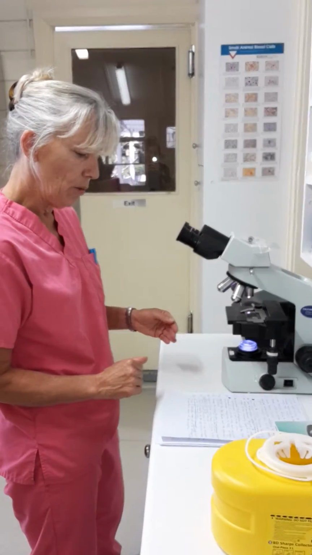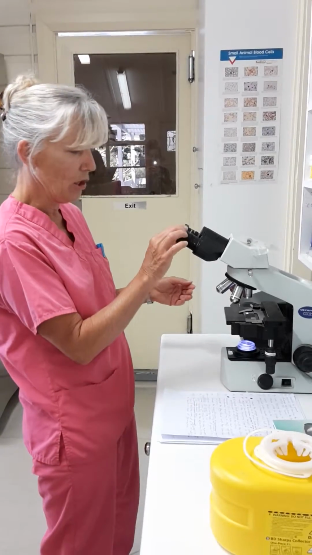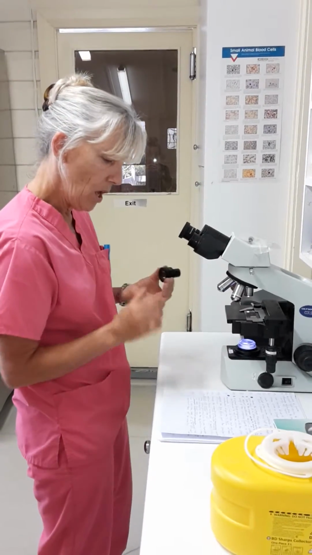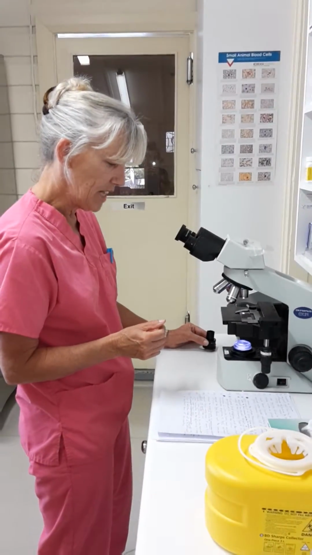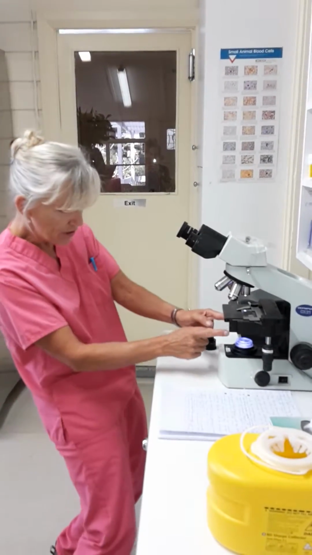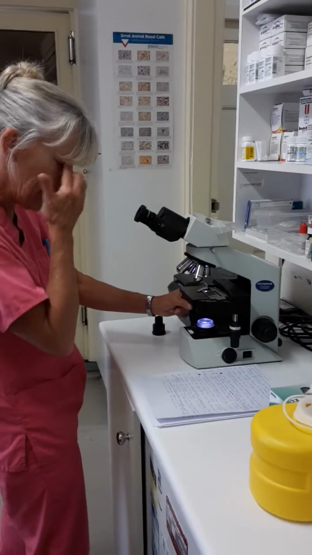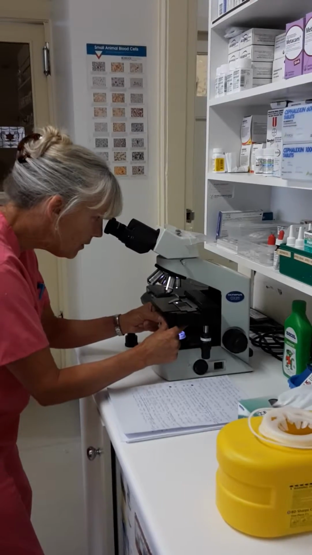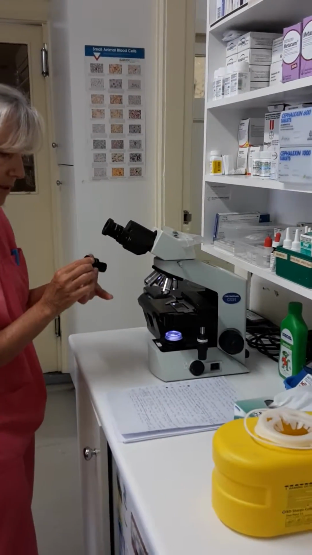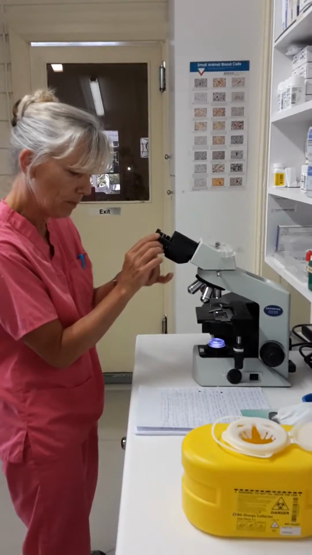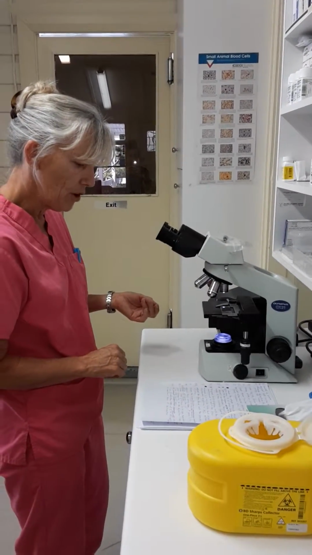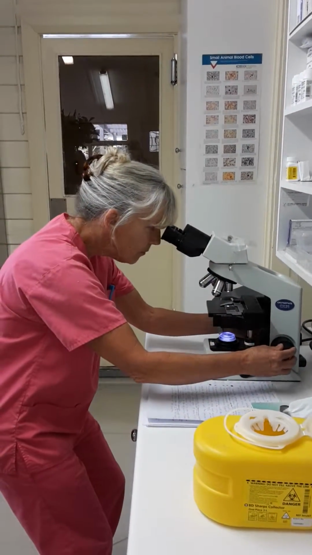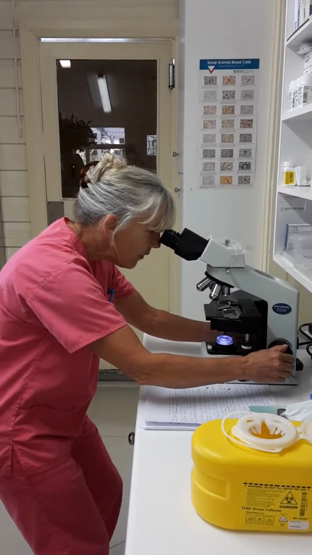So the next thing we're going to do is remove one of the ocular tubes, which is what these things are here, very carefully because it's an expensive piece of equipment. We're then going to adjust the condenser diaphragm, which is this part here. We're going to adjust that to 80%, swiveling it around, and then we're going to replace our ocular back into its spot. We're then going to adjust the fine focus until the specimen is in view. So the fine focus is this smaller one again. So we're adjusting that nicely.